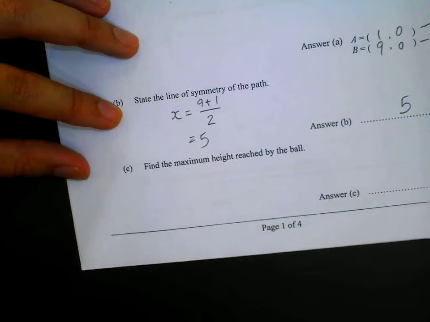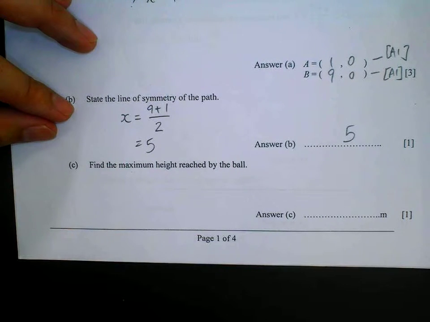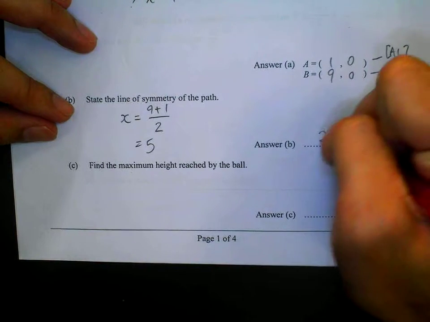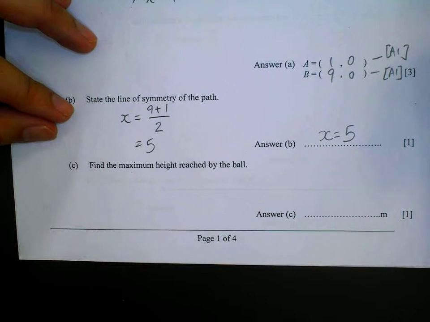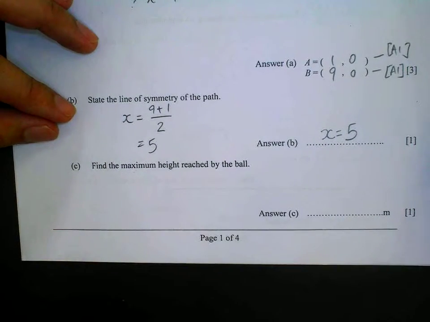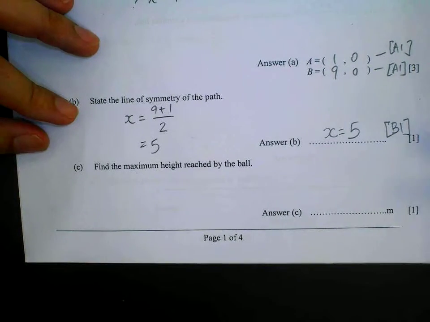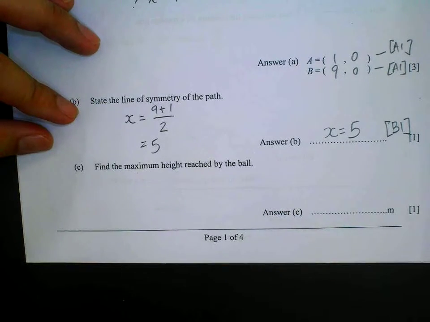People happily write 5 as the answer and you get 0. Who did that? Who wrote 5 and got a 0? Come on, don't be shy. There are a couple who wrote 5 and got a 0. Don't dare to raise your hand, right? Because you are embarrassed. Omar, is it you? 1 mark. That means you wrote the x equals. If you are embarrassed to raise your hand, that means you know I've already said it so many times and yet you still do it. So this is a B1 mark. B1 mark means I just look at the answer, if correct, I give the mark.